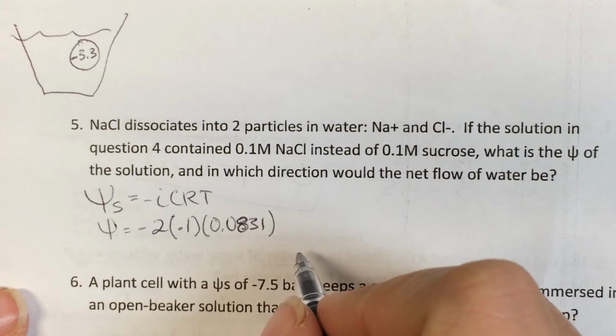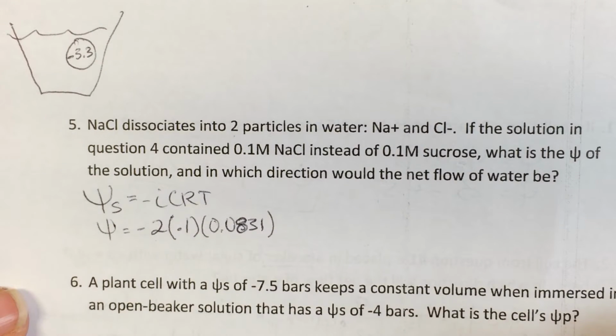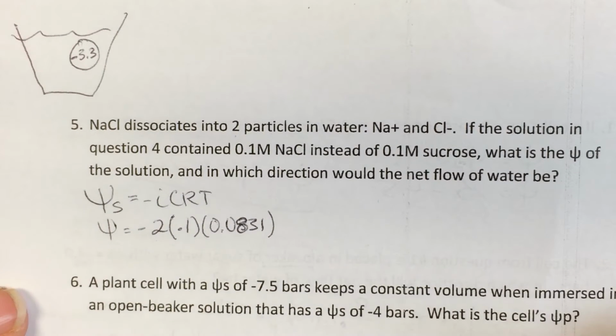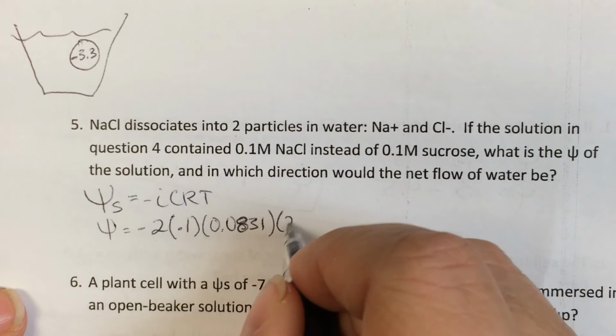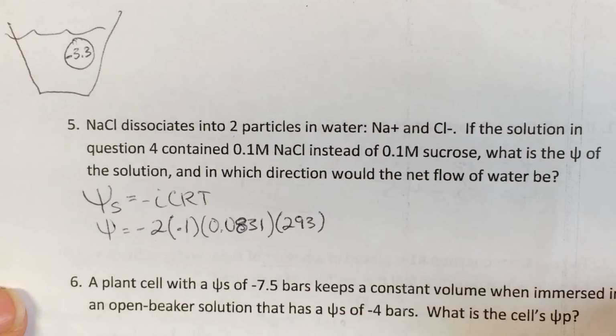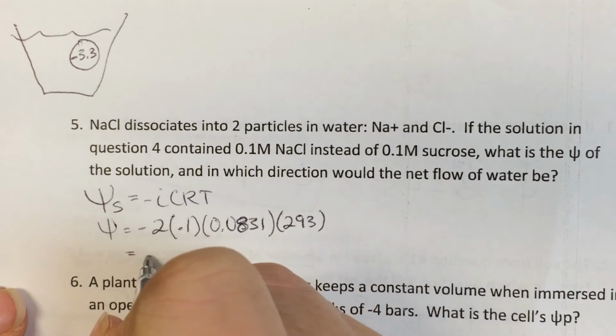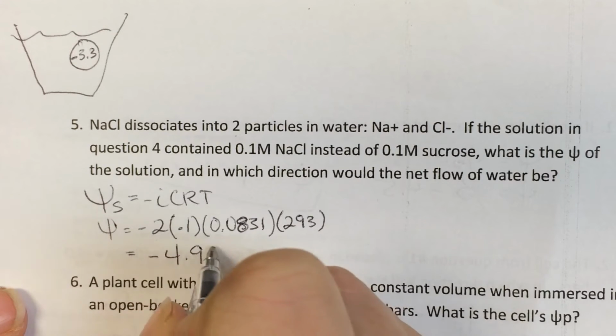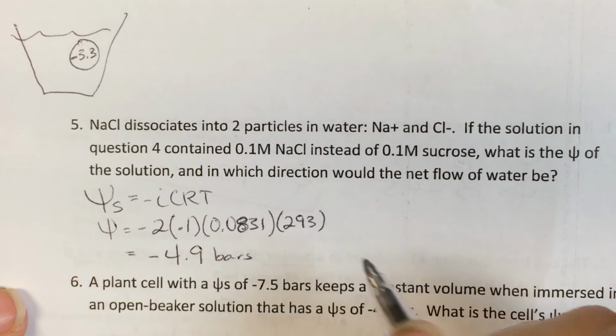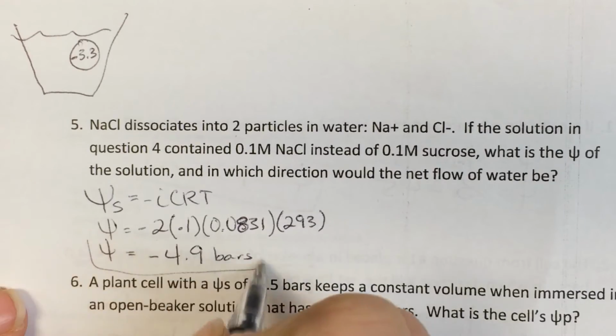And my temperature is not specified, but since it's the same one as last time, we'll assume that it's 293. And now I just need to work mathematical magic. Multiply all that together, and you're going to get negative 4.9 bars. So that is the psi of my solution.